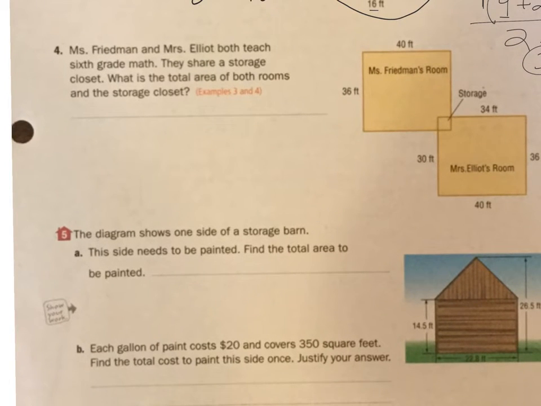Number 4 is where we have a little overlap, and so we need to find the different rooms and find that little storage and get rid of it one time. So let's do this one first. It's a 40 by 36. 40 by 36 equals 1440. Now we're going to do the area of this right here, which is another 36 by 40.